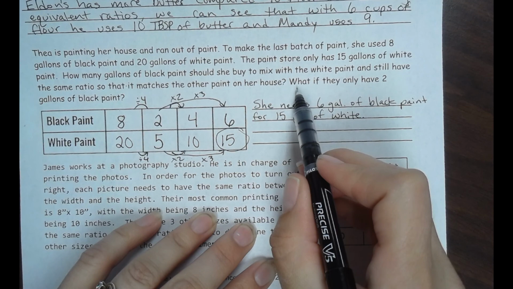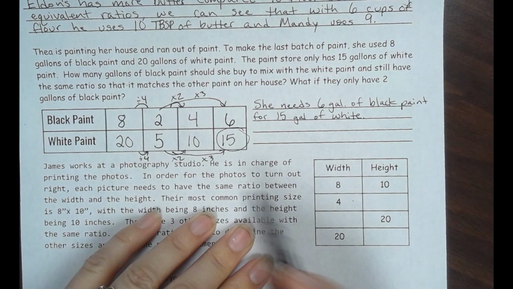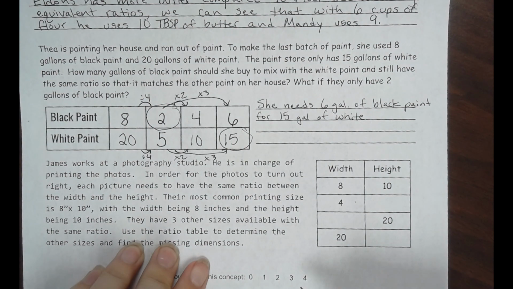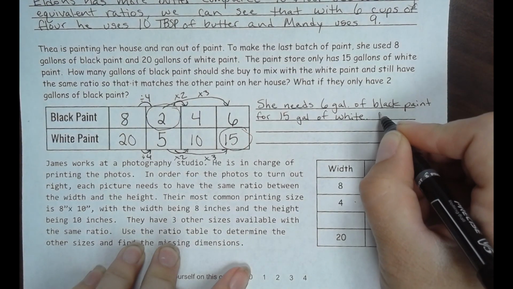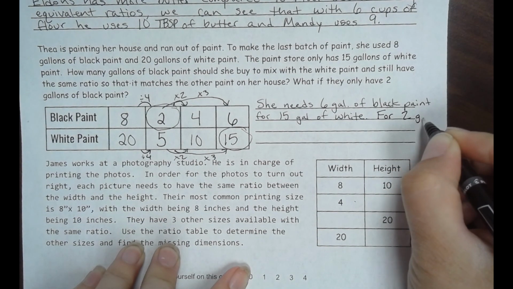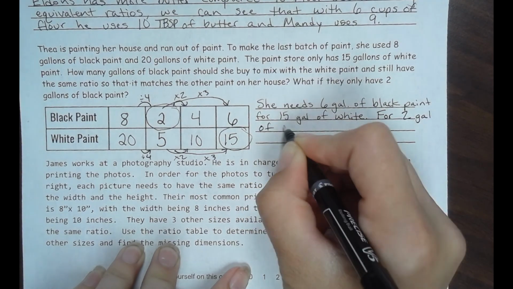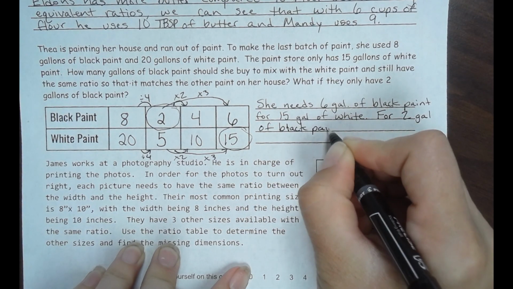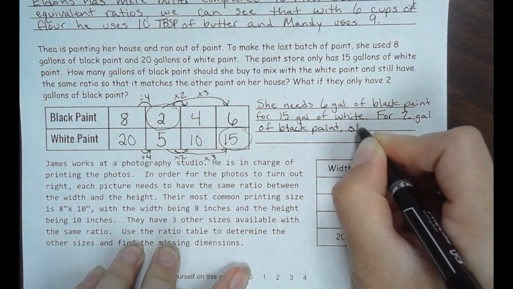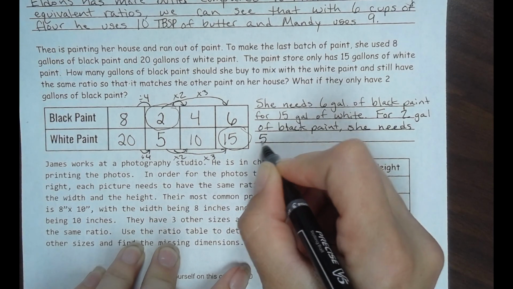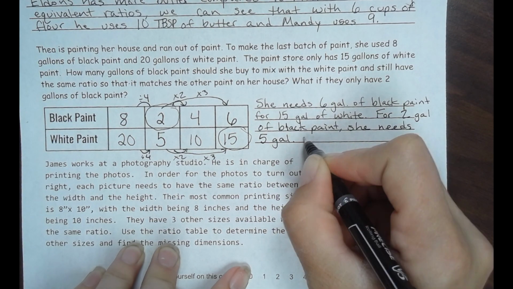Now, another question said, what if they only had 2 gallons of black paint? Well, we have that up here. For 2 gallons of black paint, how much white paint does she need? 5. So, for 2 gallons of black paint, she needs 5 gallons of white.